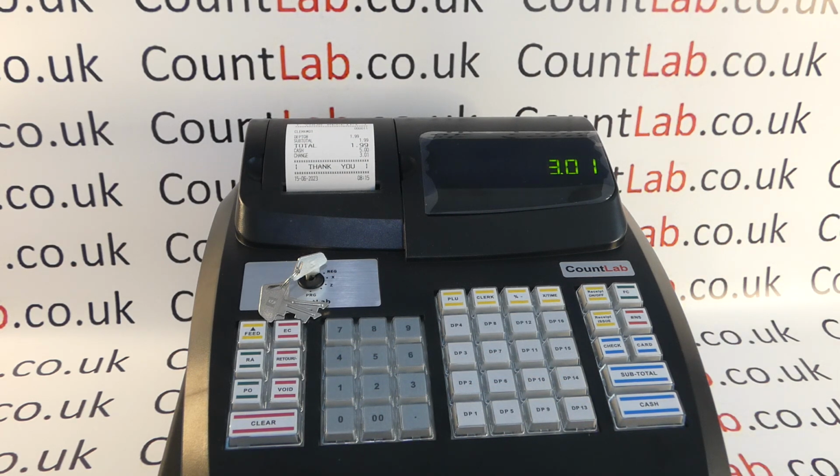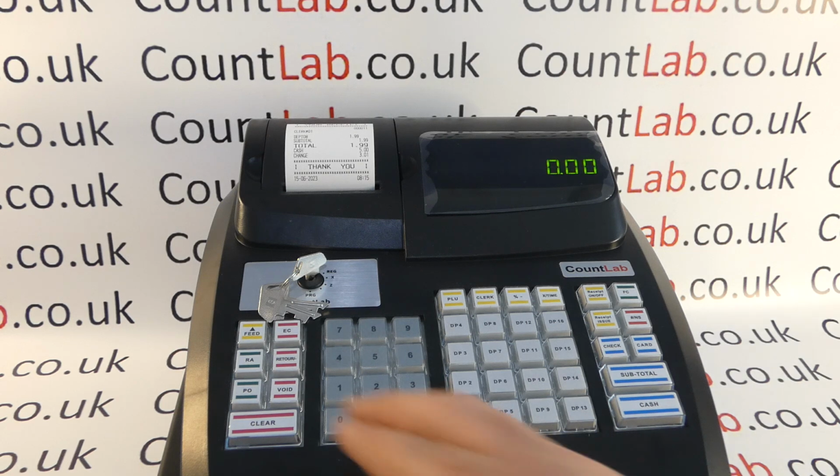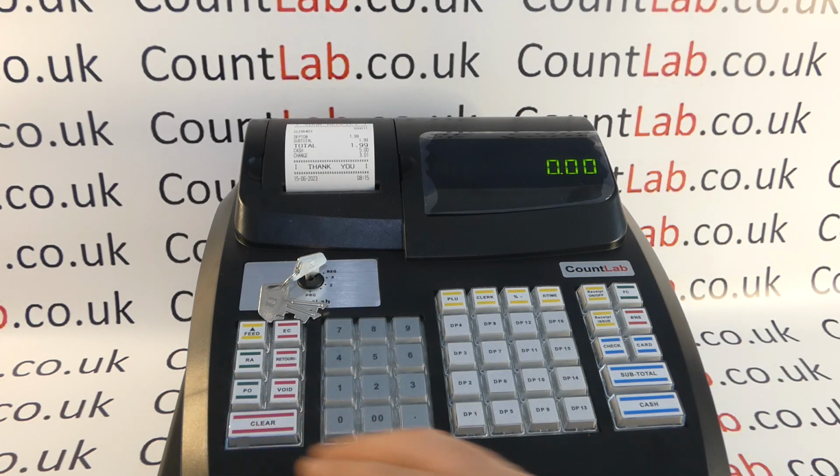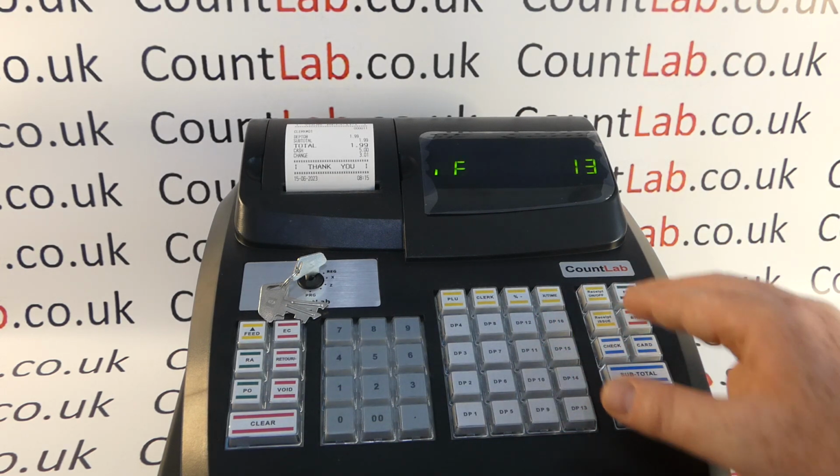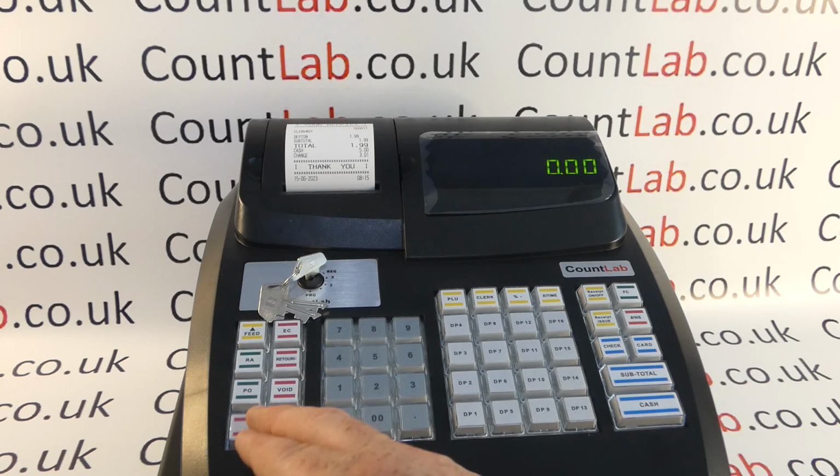So there we go, that was a quick resolution of the error. I'll just show you again. Error message, press clear. Error message, press clear. You'll notice that every time I press a different button I'm getting a different error message, but the resolution is the same every time, to simply press the clear button.